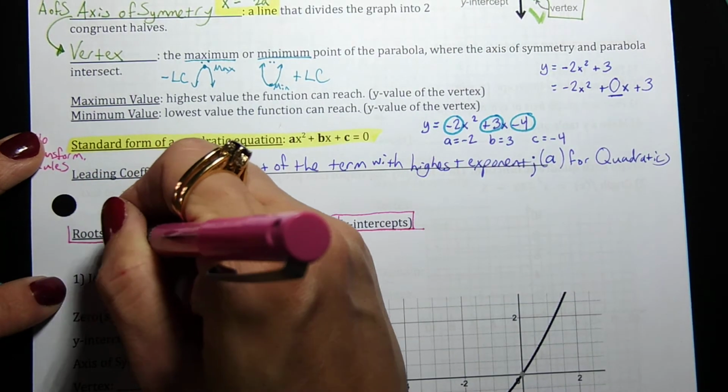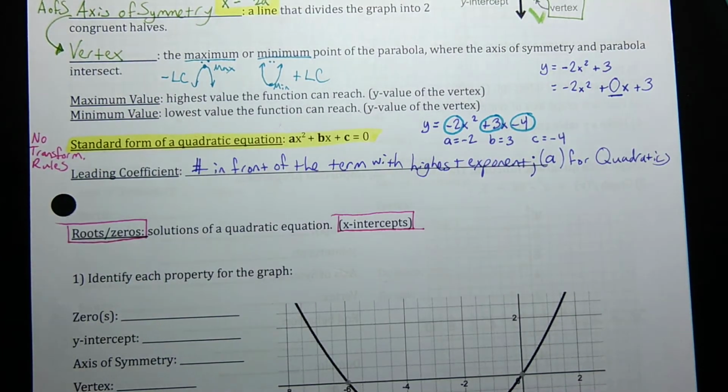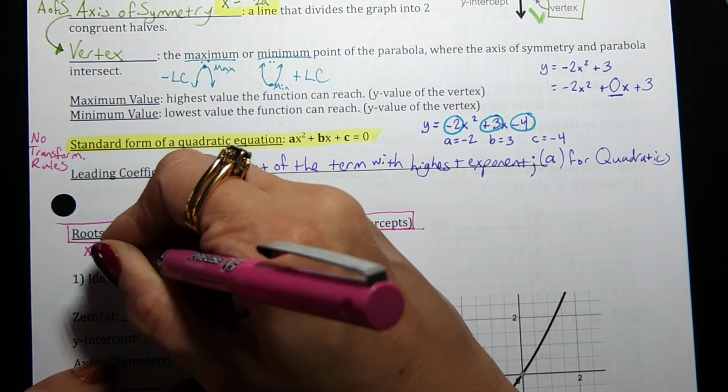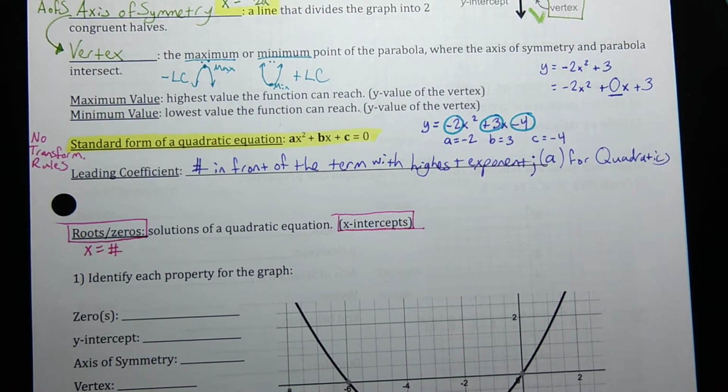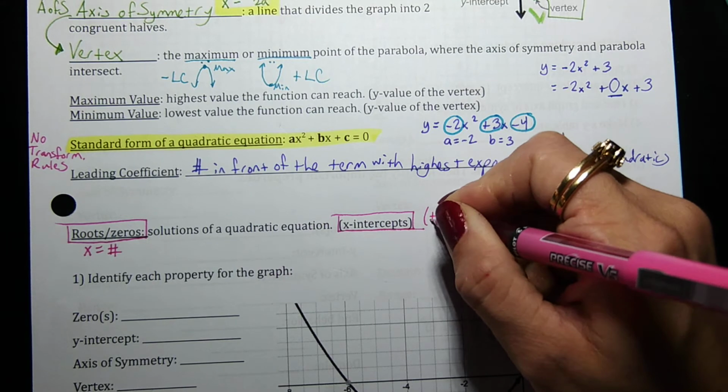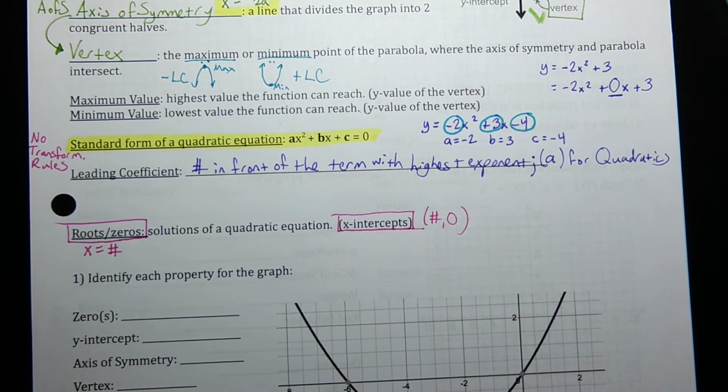These are going to be a large focus in this unit of how we can find the roots or zeros or solutions of a quadratic graphically, by factoring, and by using the quadratic formula. So your roots and zeros are always going to be x equals a number, but as a coordinate, the x-intercepts are a number and 0.